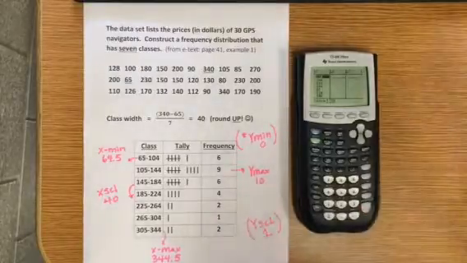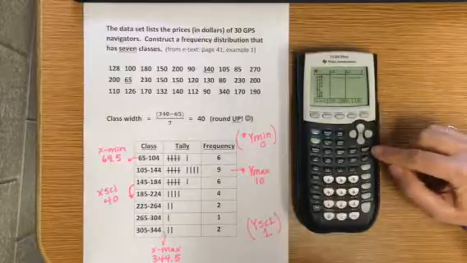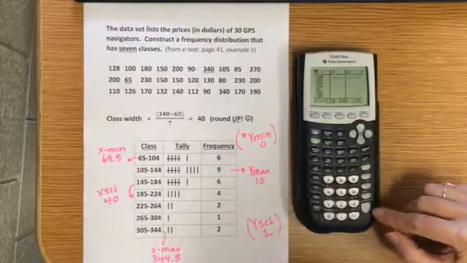If you have some numbers already in the calculator, you can clear them out by arrowing up, pressing Clear, and then Enter.